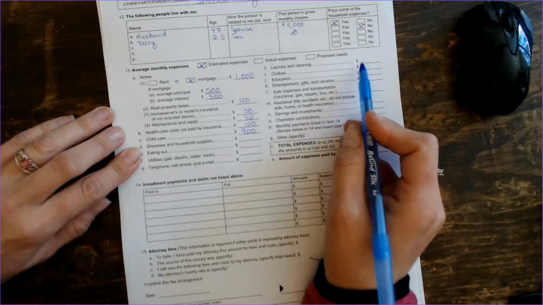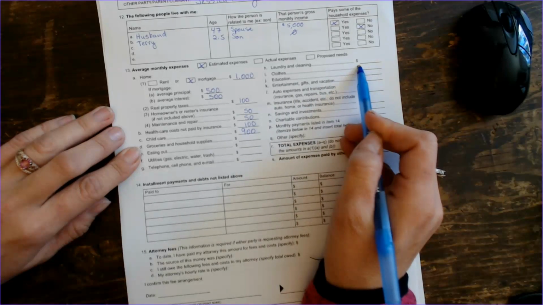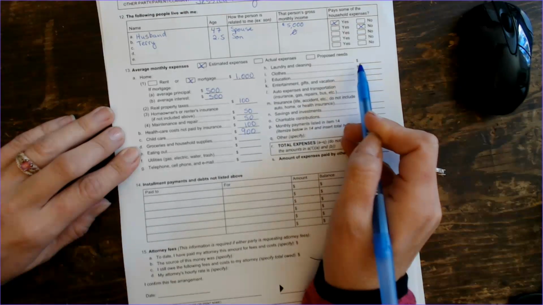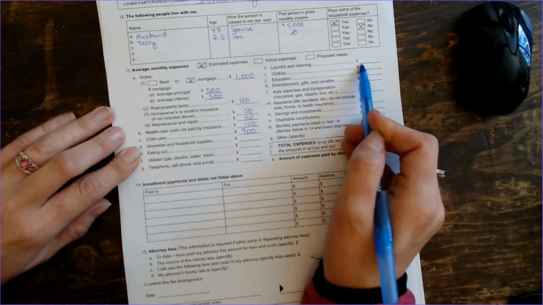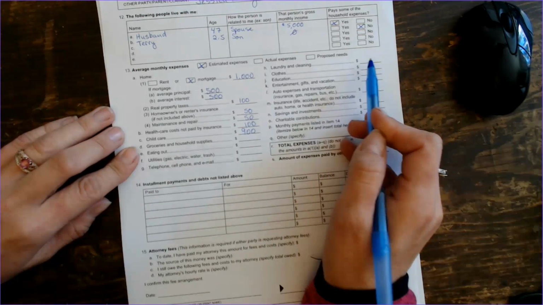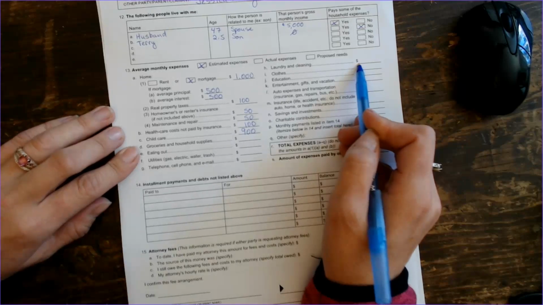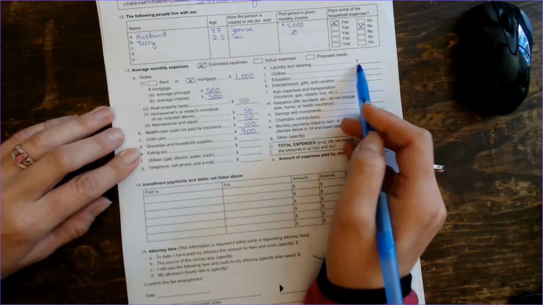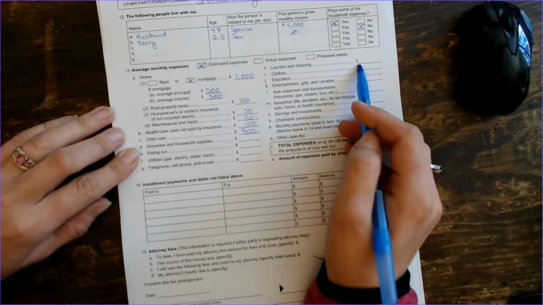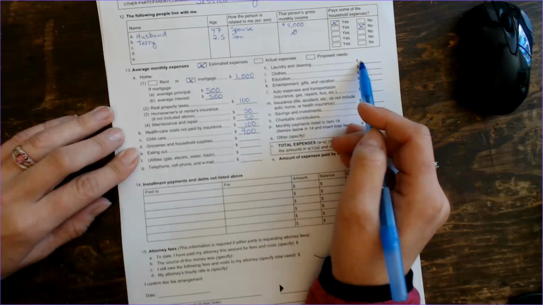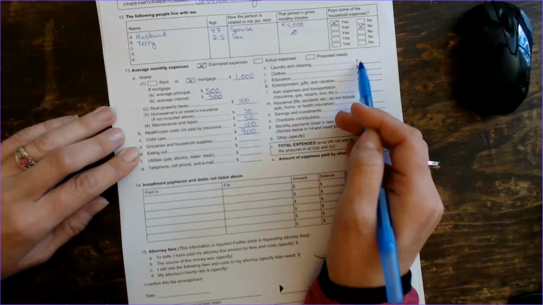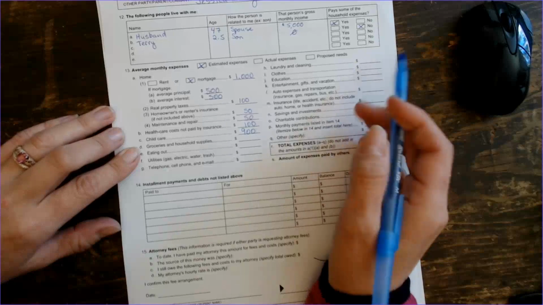Well, I usually only put something in laundry and cleaning if I'm dealing with somebody that has a maid that comes in and does cleaning, or has dry cleaning that they take to the dry cleaner, or if they go to a laundromat. That's usually when I put something here.